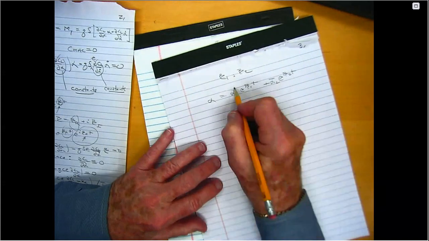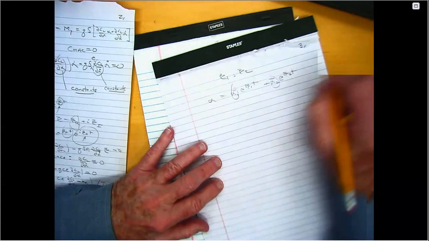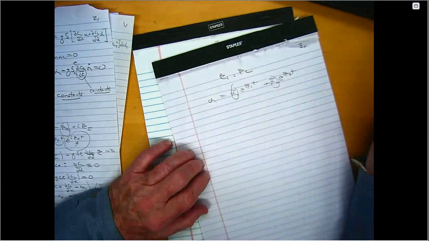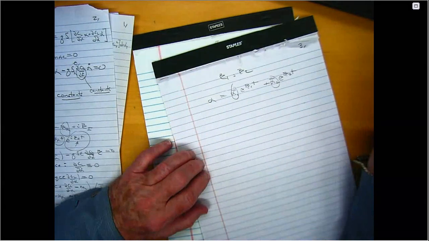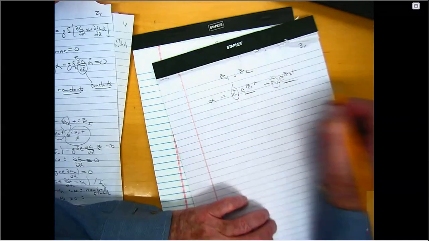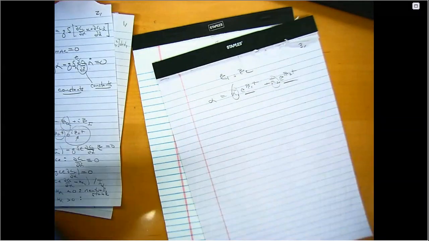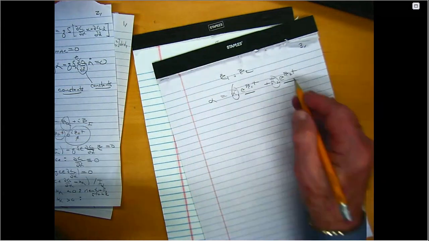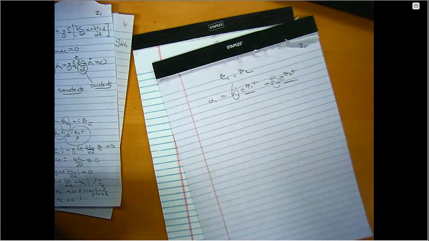Now, how would I determine these coefficients? Well, I would have to apply the initial conditions, right? But if I'm only using the stability of the system, I don't need to bother with applying the initial conditions. All I need to find out is whether one or the other of these solutions is growing or not. For the system to be completely stable, both of these exponential factors need to decay with time.